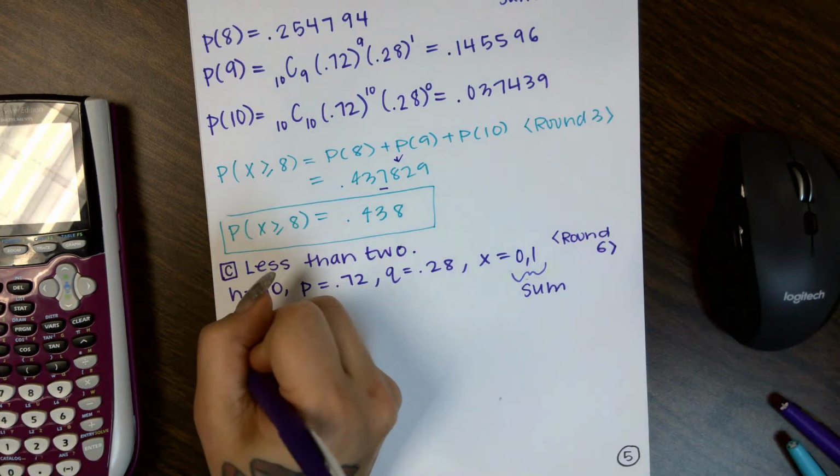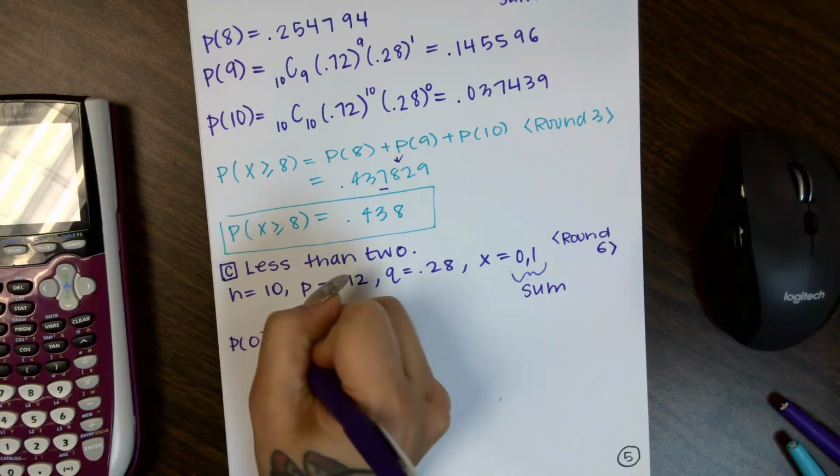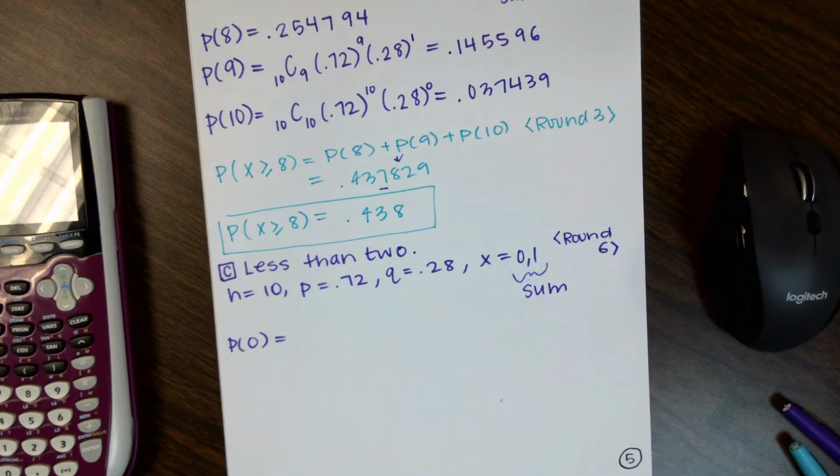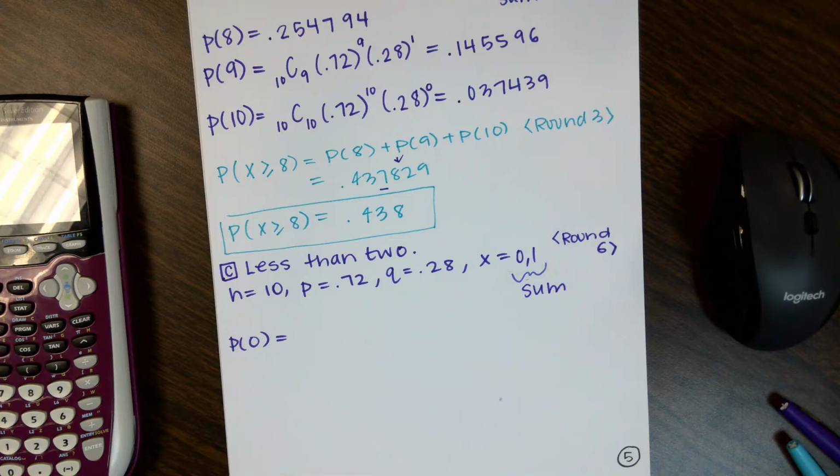So, probability of 0. Now guess what? On the test, this is a calculator problem, so there's really not much work that would go behind it, so you need to know how to use your calculator. On your homework, I'm not home with you. I'm not watching you put it in your calculator. The homework will either tell you you're right or you're wrong.